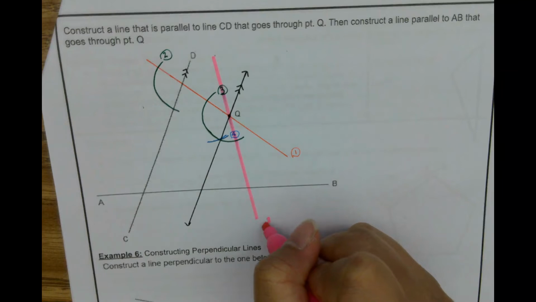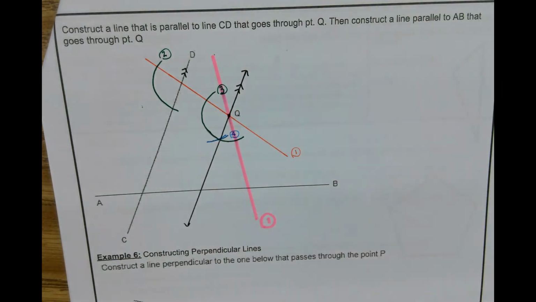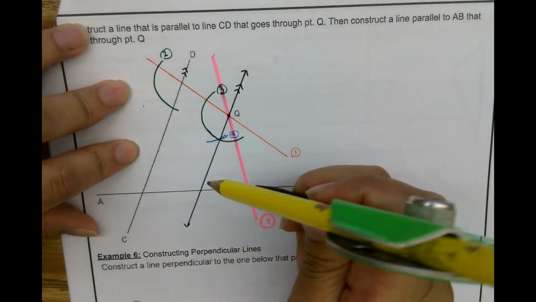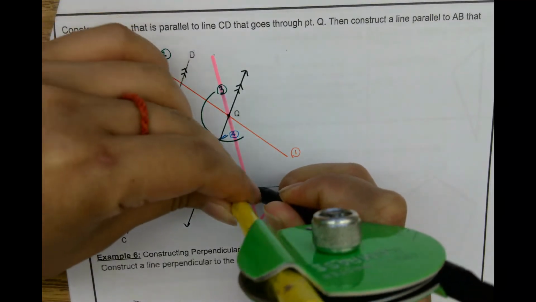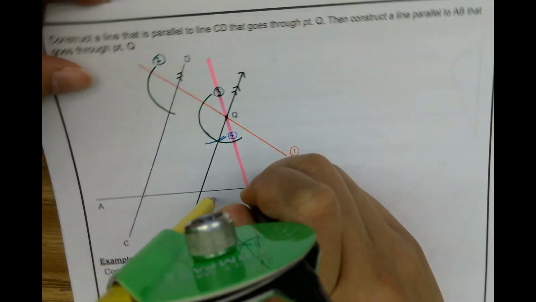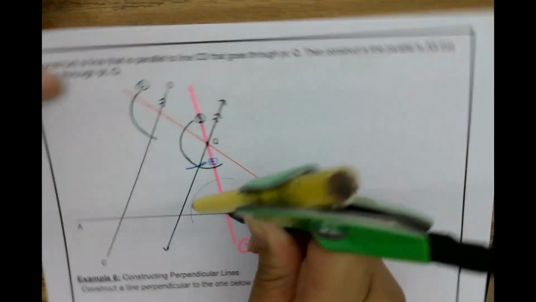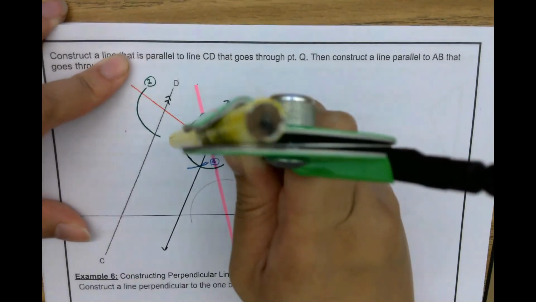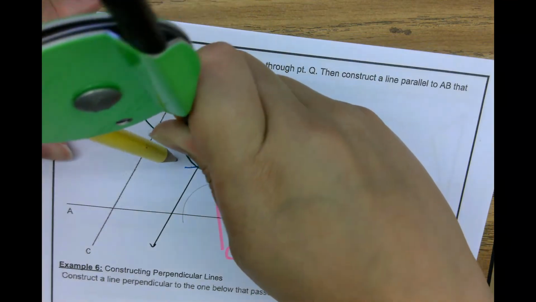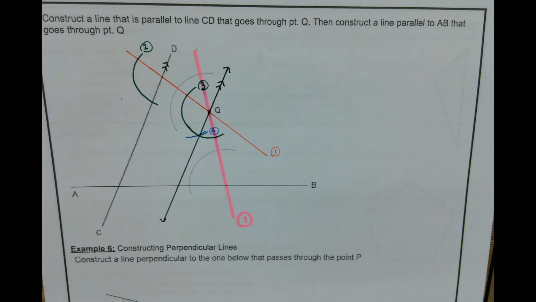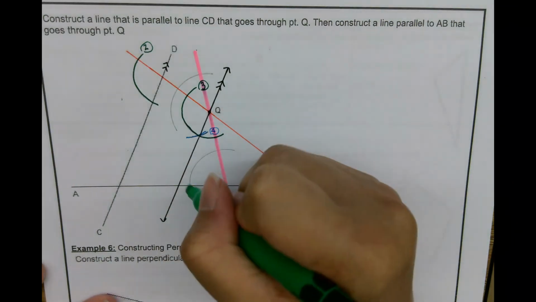Step 1. Okay, connect that point you want to the line you want to be parallel to. Okay. And then you're going to copy an angle. So here I'm going to copy this angle here. Open my compass. Okay. So here, I'm going to open my compass. So I'm essentially copying that angle.